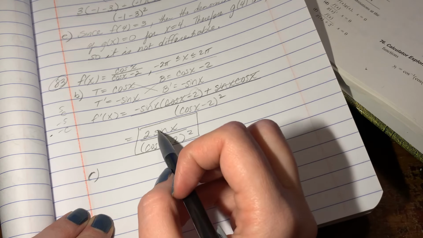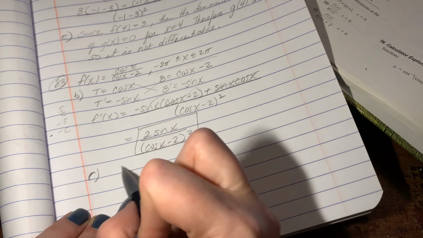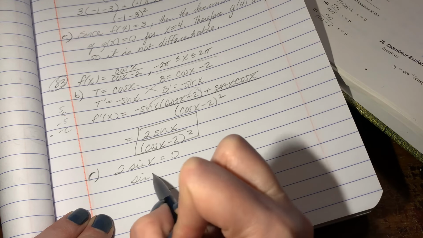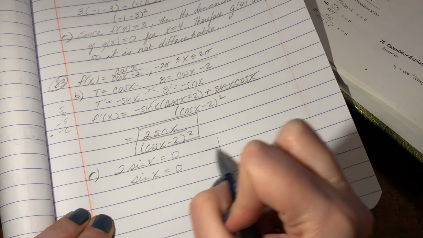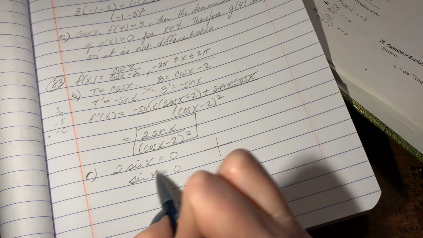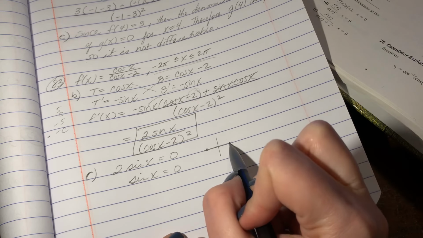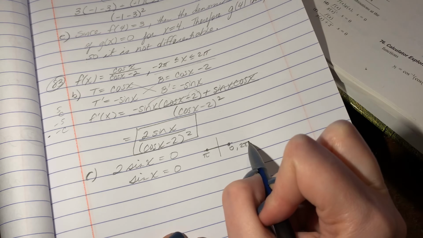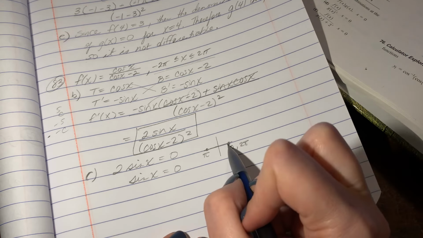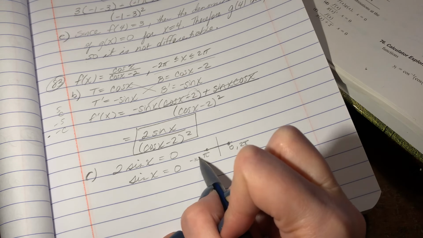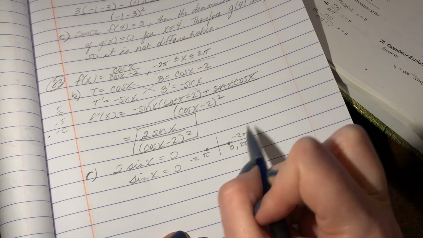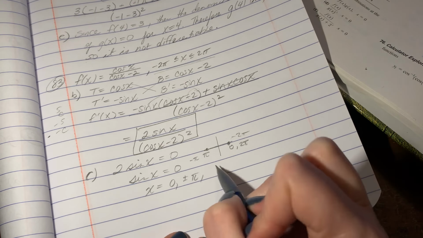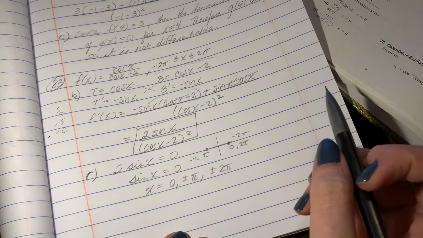All right, so just set that equal to 0. Well, that would be 2 sine of x equals 0. So sine of x equals 0. And where does that happen? Well, sine is the y value. Where is y 0? Here and here. That's 0, pi, 2 pi. Okay, or the other way, negative pi, negative 2 pi. So that's your answer. X equals 0, plus or minus pi, plus or minus 2 pi.